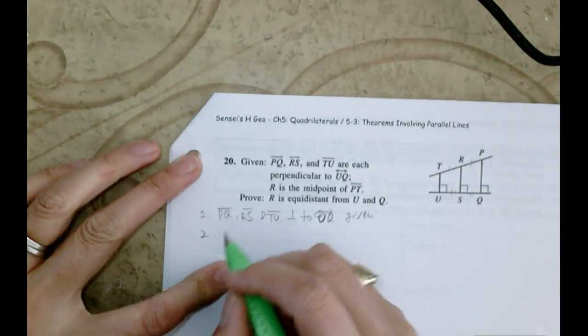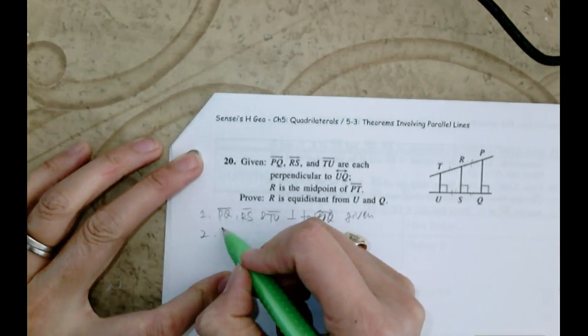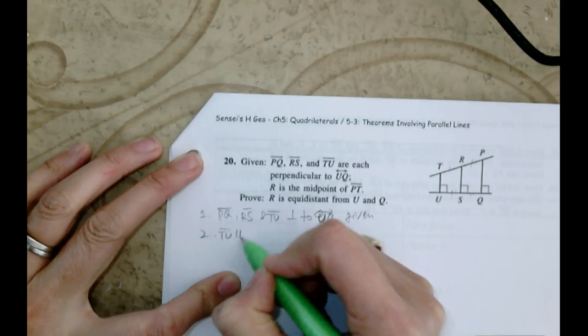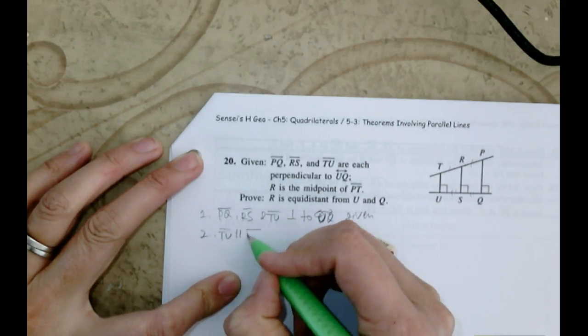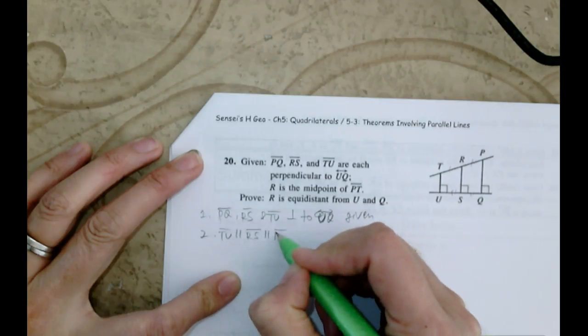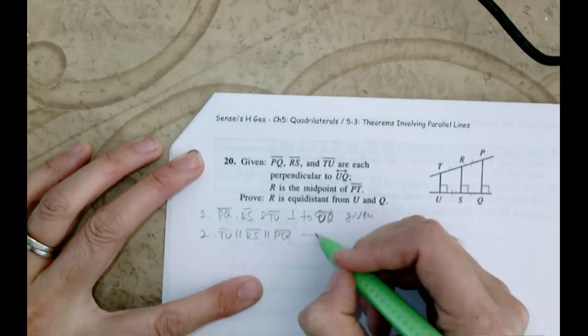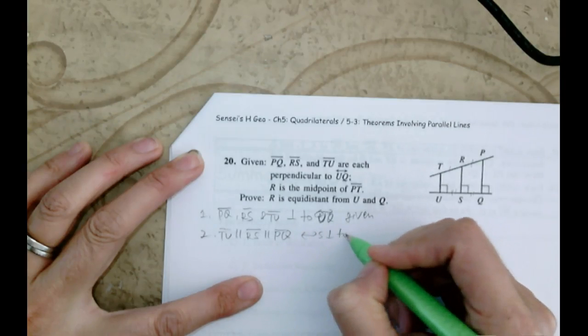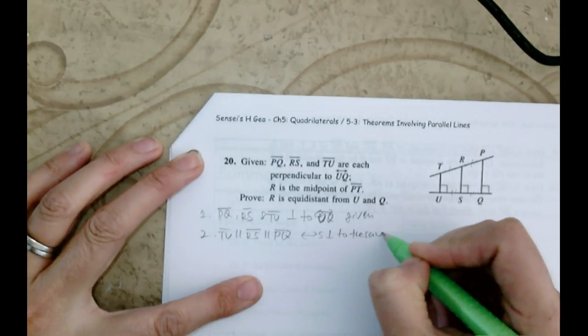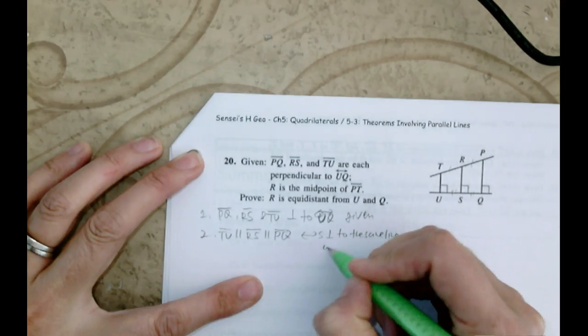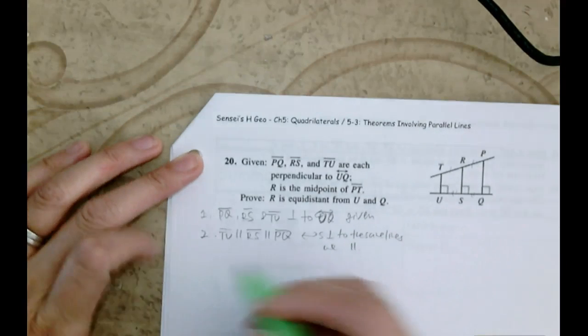And two, TU is parallel to RS, is parallel to PQ, because lines perpendicular to the same line are parallel.